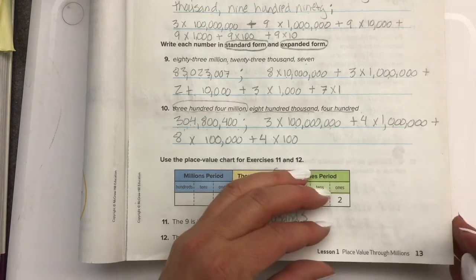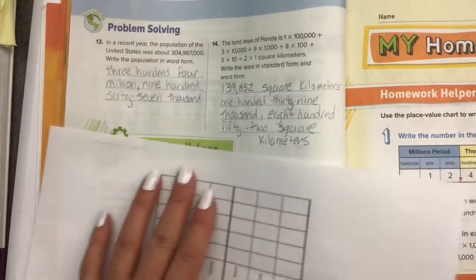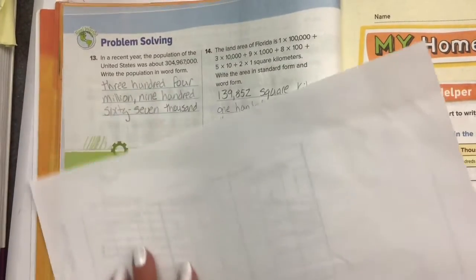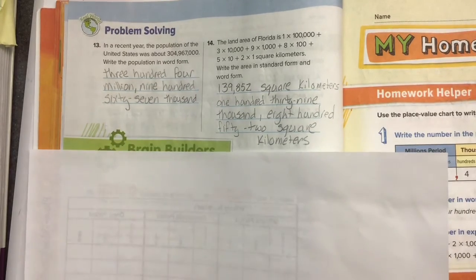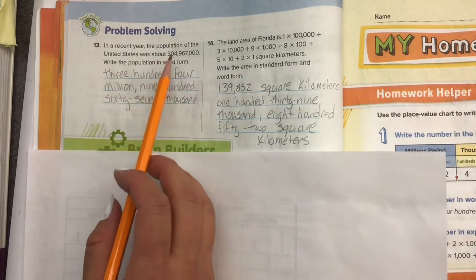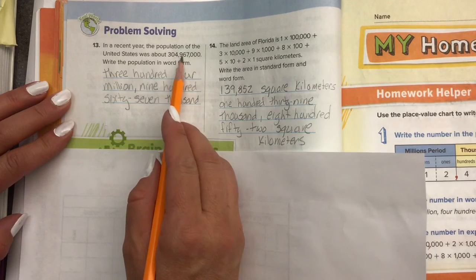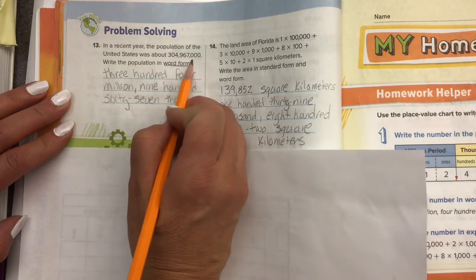Okay, guys, we're on the home stretch. Turn to page 14, shall we? Because this book is brand new, I have quite the lump here, so we'll try the best we can. Okay, we're going to work right here with these ones right here. In the recent year, the population in the United States was 304,967,000. Write the population in word form.